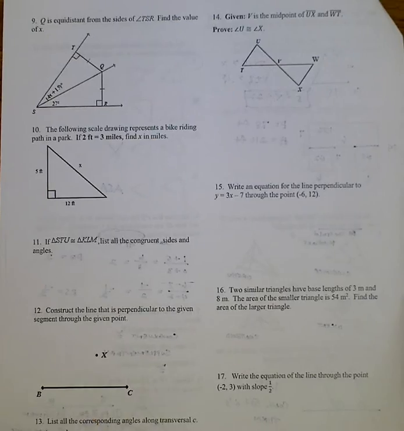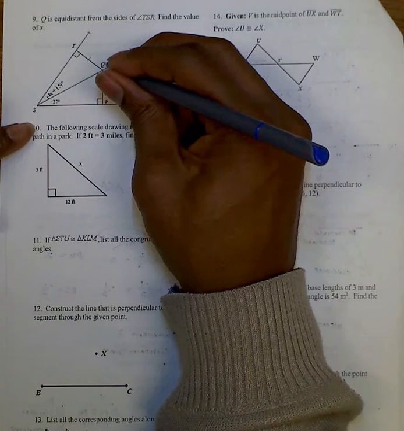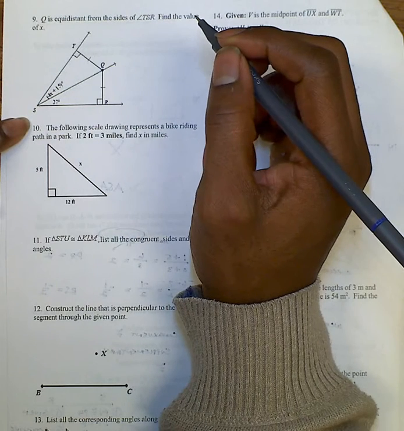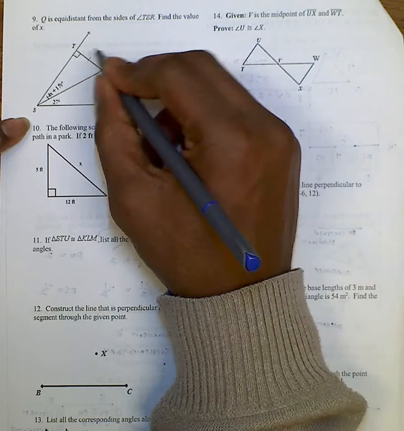Alright, so here they go. They say that Q is equidistant from the sides of angle TSR. Find the value of x. Remember that if Q is equidistant from the sides of angle TSR, that means it has to be on the angle bisector.